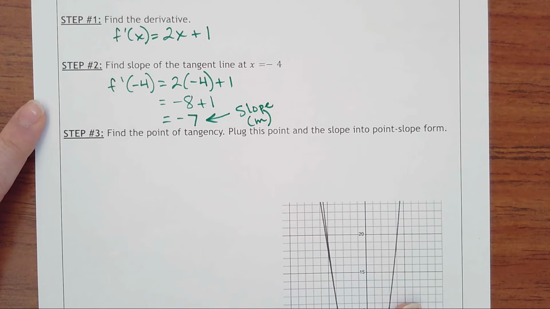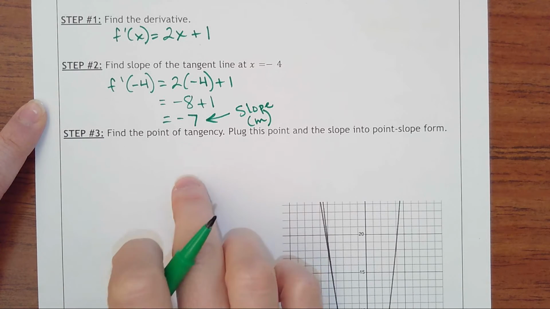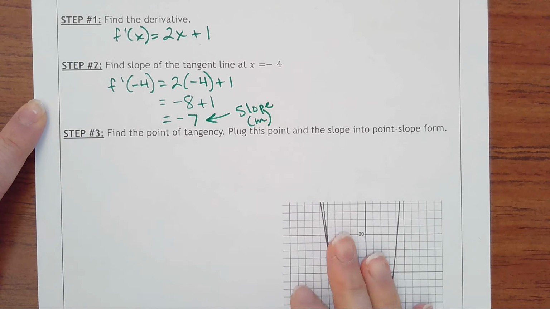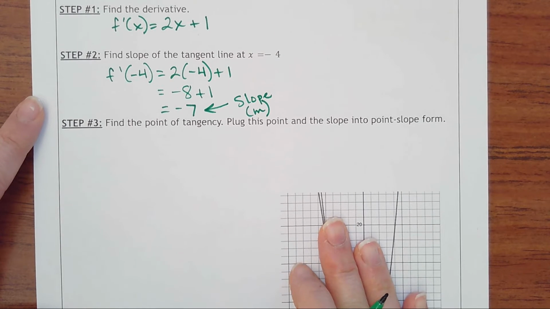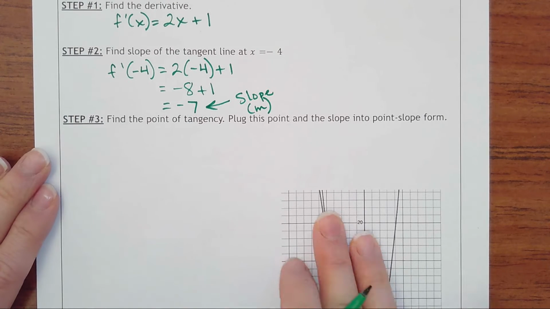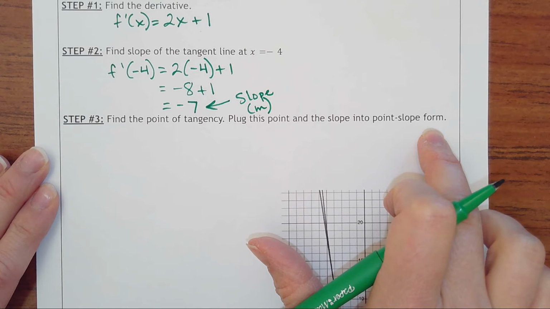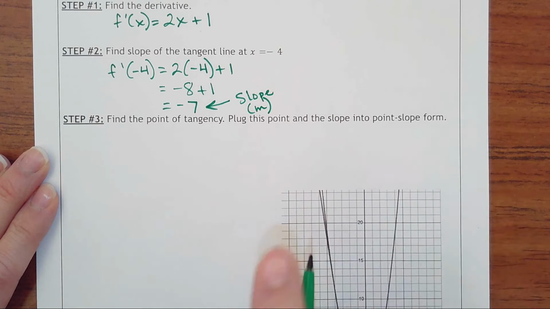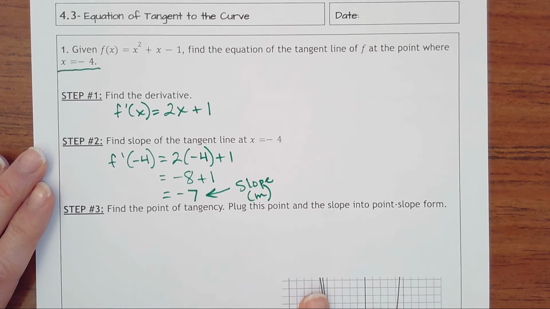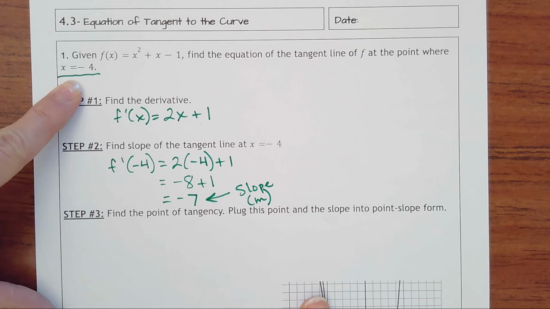Then to find the line, I have to find the point of tangency, meaning where is the point on the graph. And Delta Math will not give you a graph. I put this on here because I want to show you visually what you're really finding. We've got to plug this point and the slope into point slope form after we do that. So the point of tangency comes from the original function. We want to take this original function and figure out when x is negative 4, what's the y value.